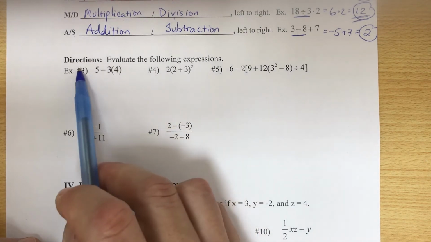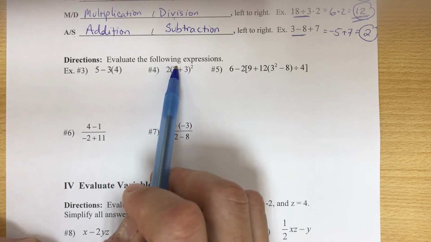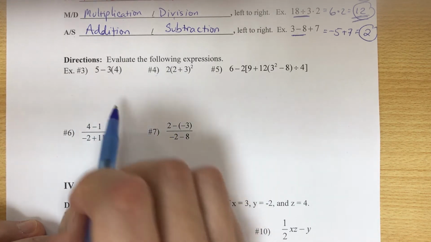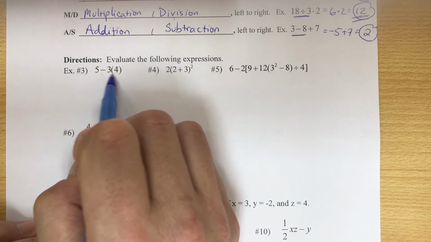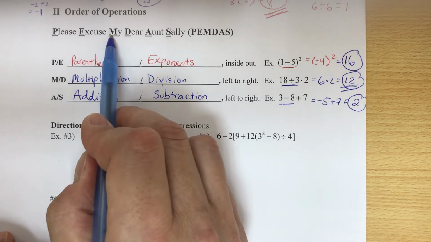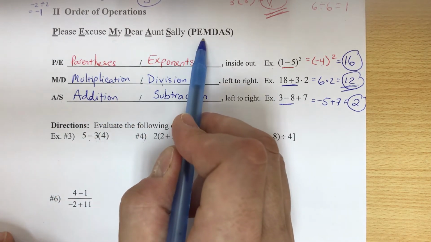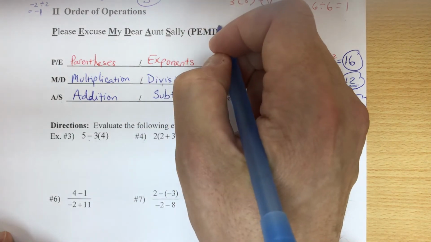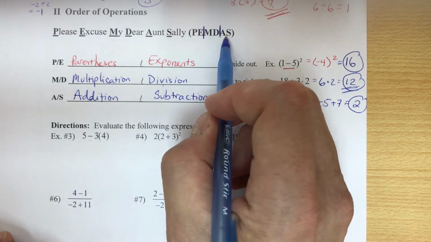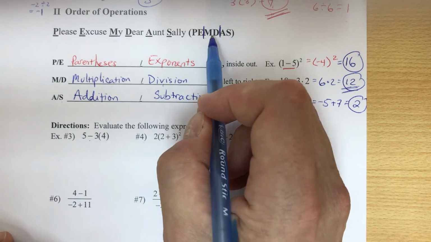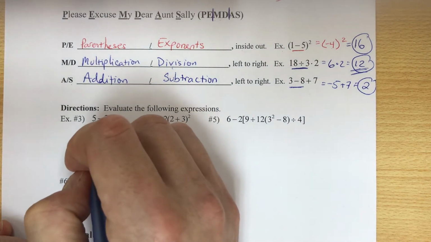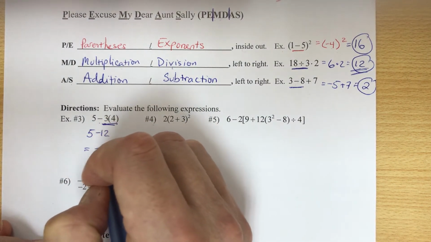So let's do a couple examples. Directions: evaluate the following expressions. Number 3 is 5 minus 3 times 4. Now this is subtraction, but this is multiplication. Notice that multiplication comes before subtraction, okay? M comes before S. The M and D is left to right, whichever's first, and the A and S is left to right, but M is always before S. So we're going to multiply 3 times 4. We get 5 minus 12 equals -7.